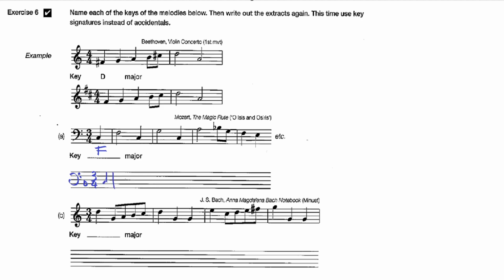And we would write our C, and then we would write our F minim, and then our C crotchet, and then our G, and then our C, and then our A, and then we don't need to write the flat in for that B flat because it's in the key signature. So we have saved ourselves a little bit of ink and a little bit of neatness.